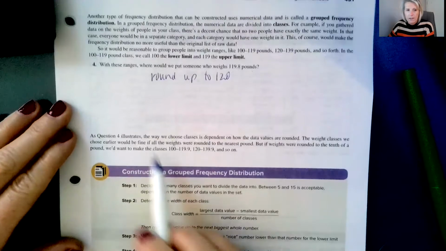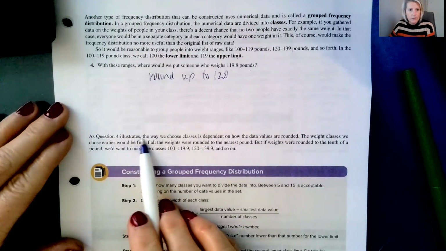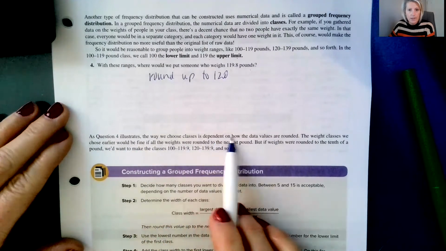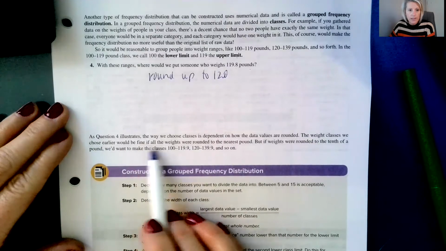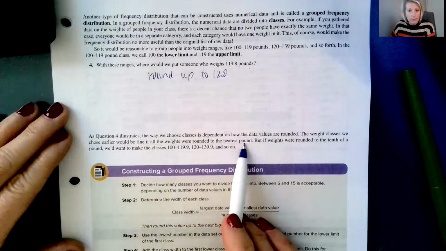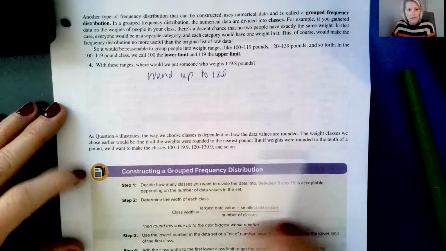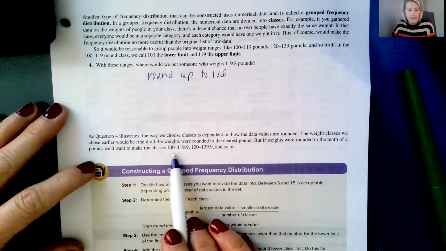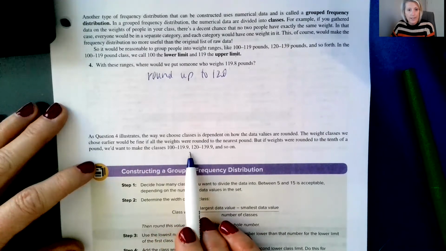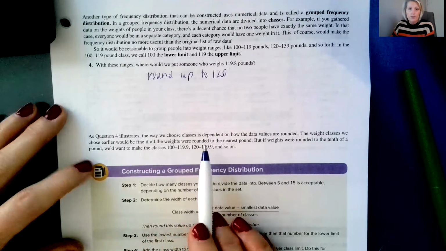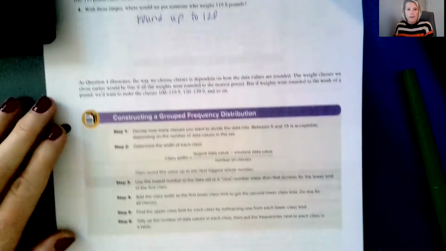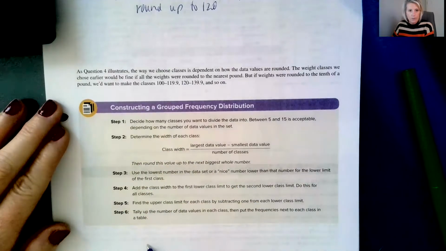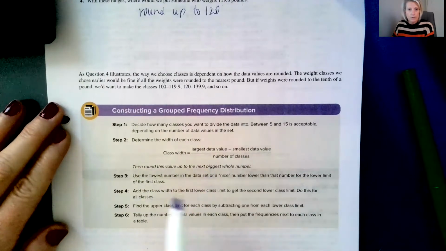Okay. So it says, as question 4 illustrates, the way we choose classes is dependent on how the data values are rounded. The weight classes we chose earlier would be fine if all the weights were rounded to the nearest pound. But if weights were rounded to the 10th of a pound, we'd want to make the classes 100 to 119.9 and so on. So you have to just decide if you're going to round to whole numbers or use decimals.